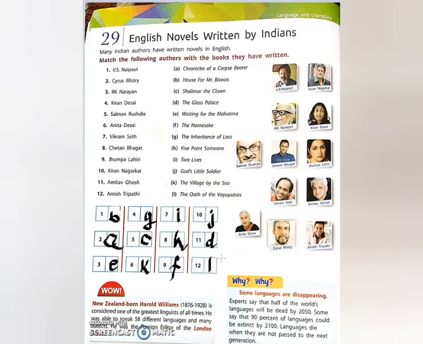New Zealand born Harold Williams is considered one of the greatest linguists of all times. He was able to speak 58 different languages and many dialects. He was the foreign editor of the London Times. Now, there is one question given over here in the why section.